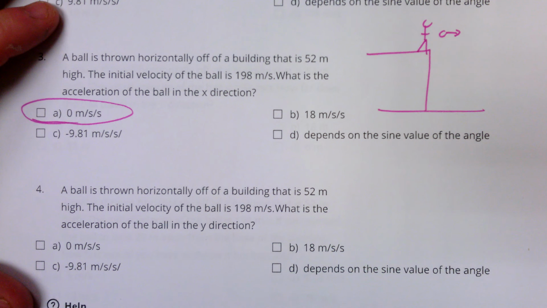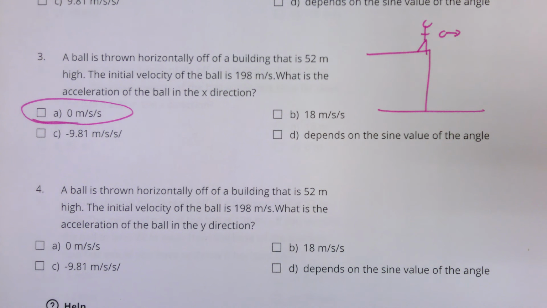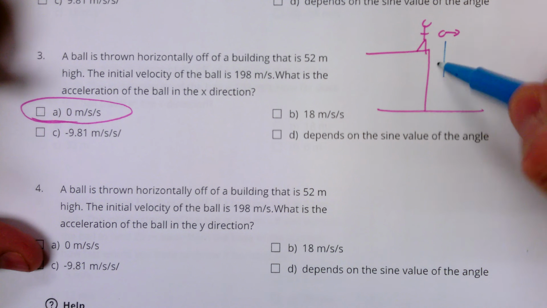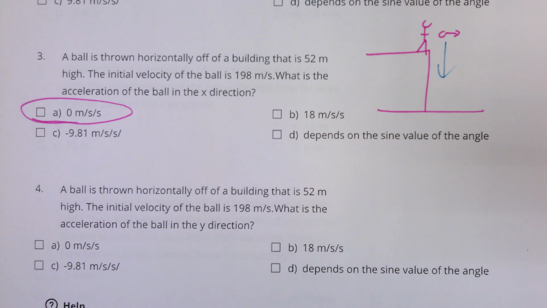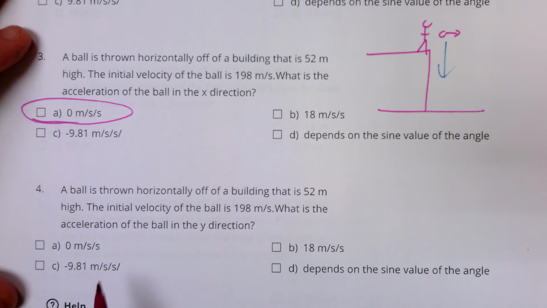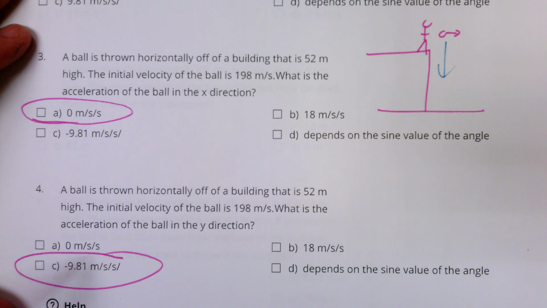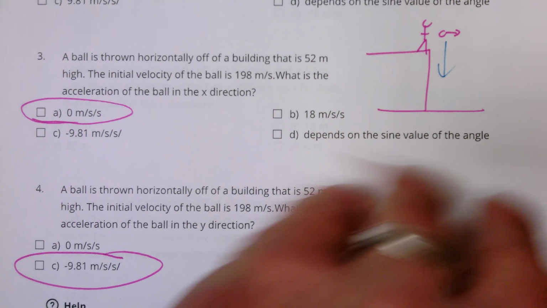Now, what's the acceleration in the y? The y is different because as soon as you throw the ball, as soon as it leaves your hand, gravity starts to pull it this way. And gravity will cause an acceleration. And that acceleration that we know is due to gravity is negative 9.81 meters per second per second.